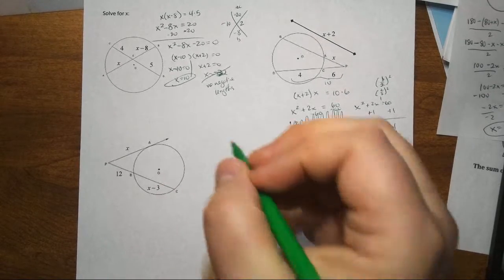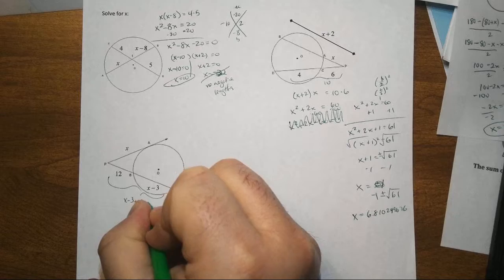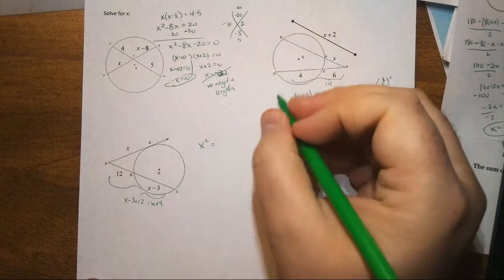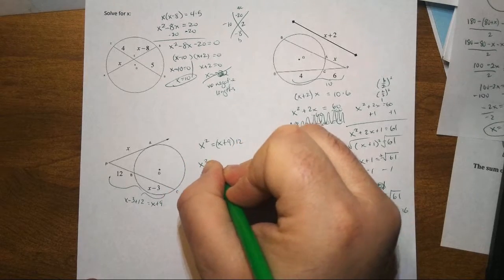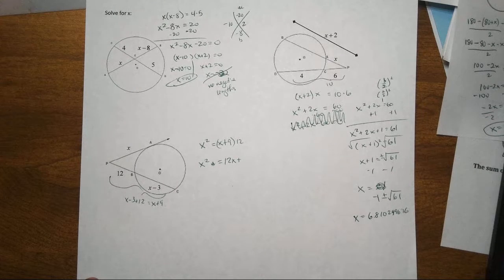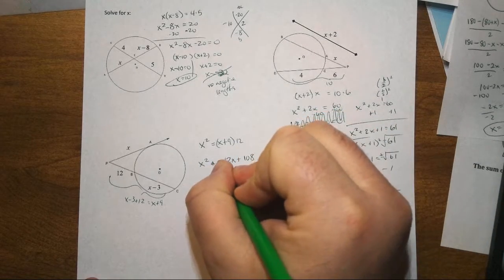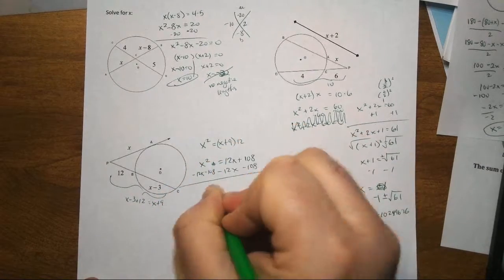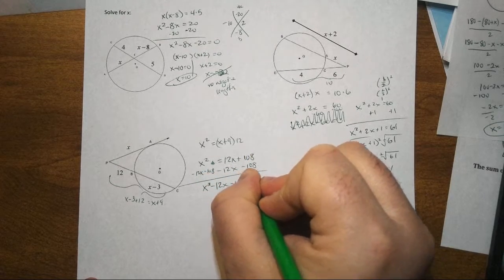This next guy, same thing, right? So here I have the whole, which is x minus 3 plus 12, which is really x plus 9, and the outside is 12. So its tangent squared is equal to the whole, which is x plus 9 times 12. So I get x squared equals 12x plus, I believe, 108. And so we'll subtract the 12x and the 108 to move them over. So I get x squared minus 12x minus 108 is equal to 0.